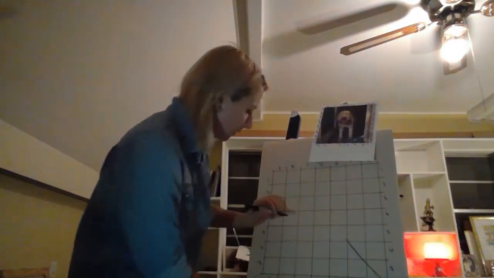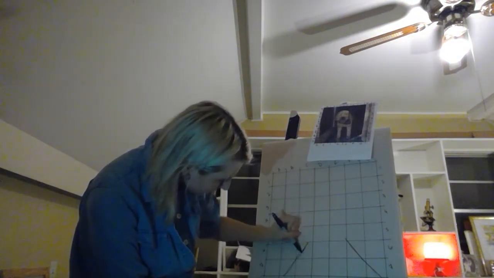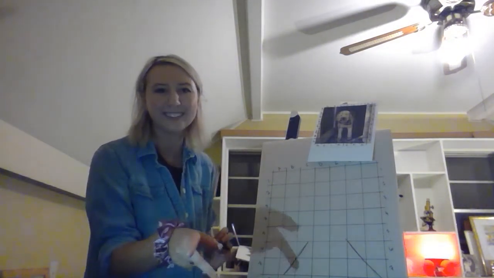Whoop. See if you can see that. I'm just gonna draw right through there. Okay, not really a straight line, but you guys are doing this with pencil, so you guys can erase it.